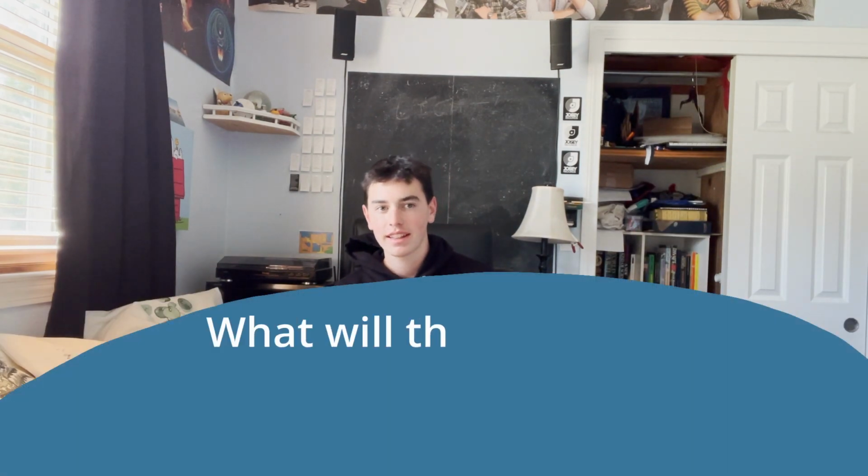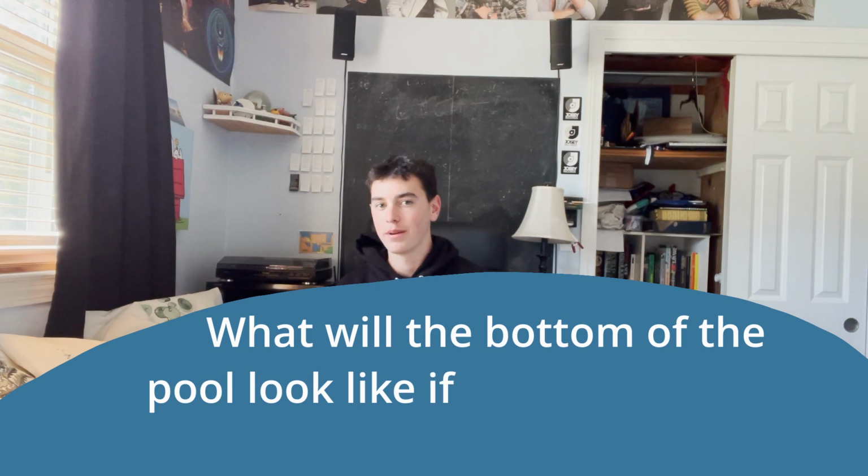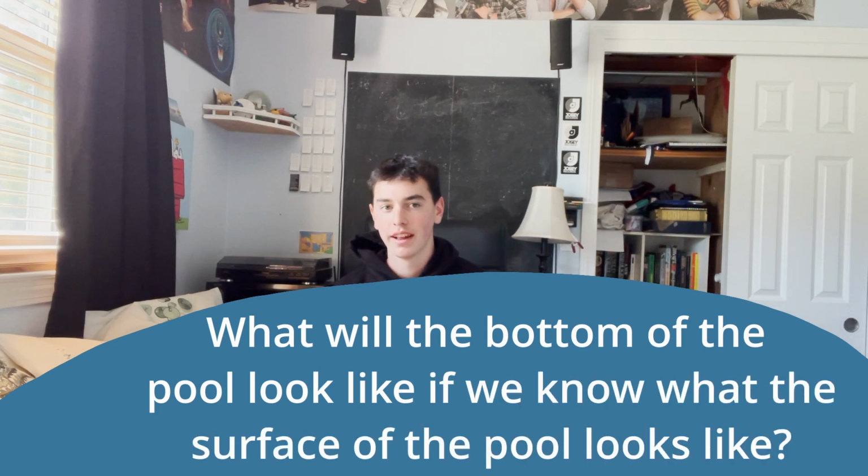The idea behind this is pretty simple. There are spots where the surface acts as a lens and focuses the light down to a point, and also spots which do the opposite and scatter light away. But that's not good enough for me. I want to know exactly what the bottom of the pool will look like if I know exactly what the surface looks like. In other words, if we have a function for the surface of the pool.